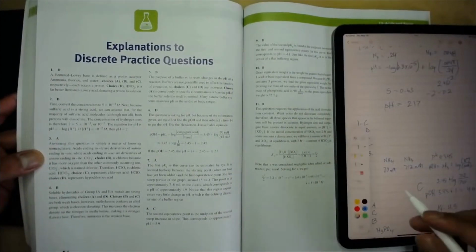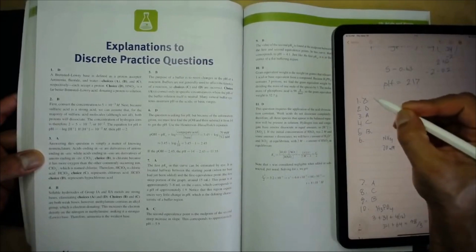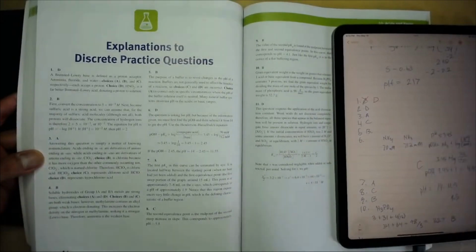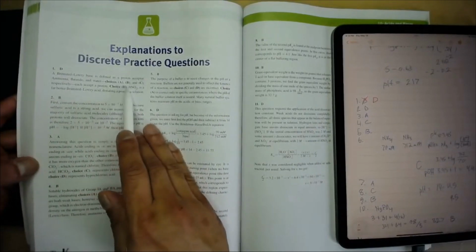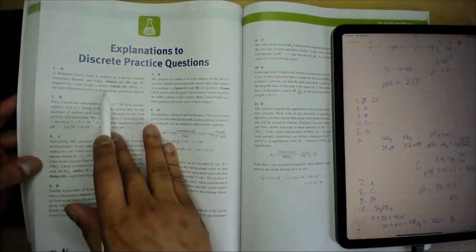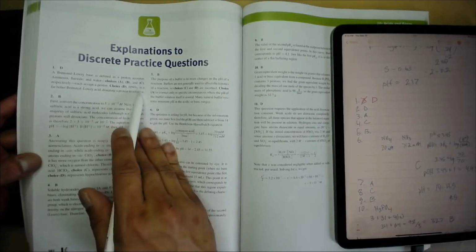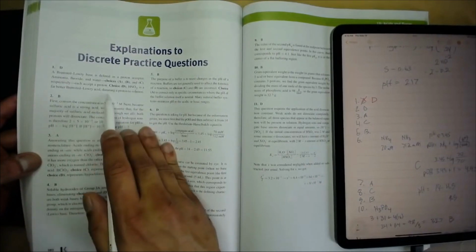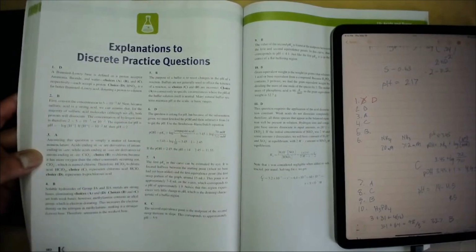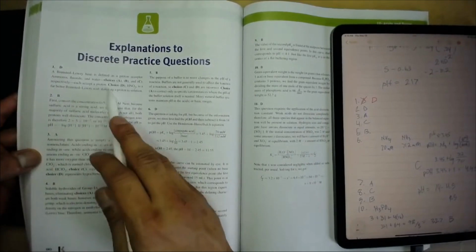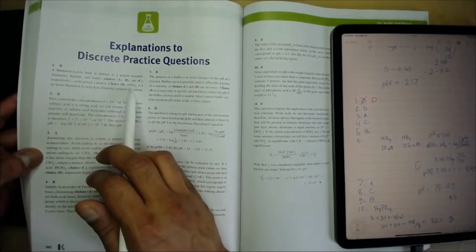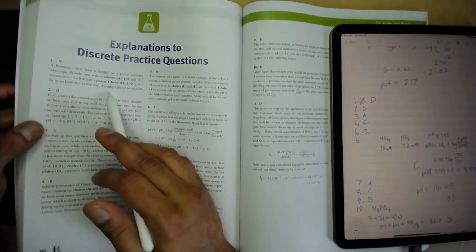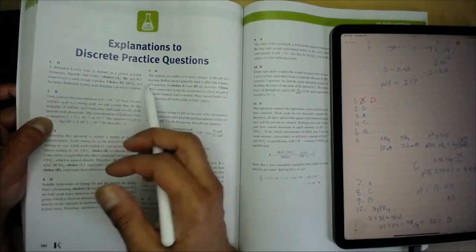Number 1 is C, not D. Or D, not C, rather. Bronsted-Lowry base is defined as a proton acceptor. Ammonia, fluoride, and water are each Bronsted-Lowry bases. HNO2 is a far better acid donating a proton in solution. So while H2O can be a base or an acid, HNO2 is a far better acid than it is a base. So the answer is D, HNO2.